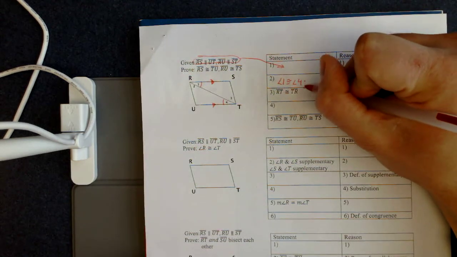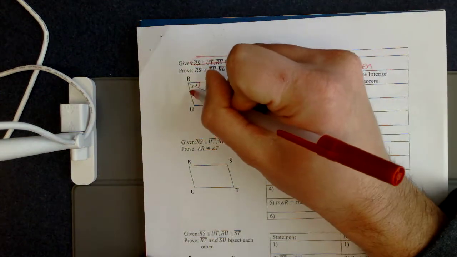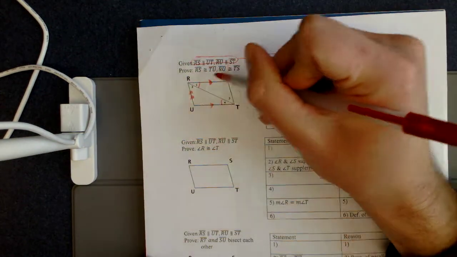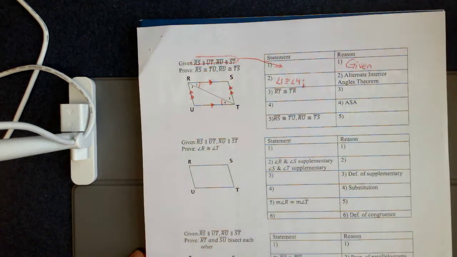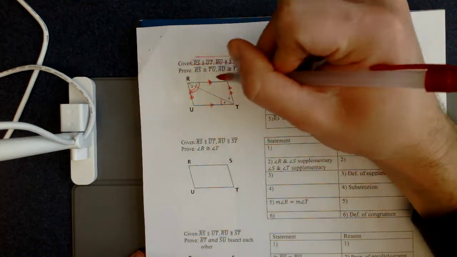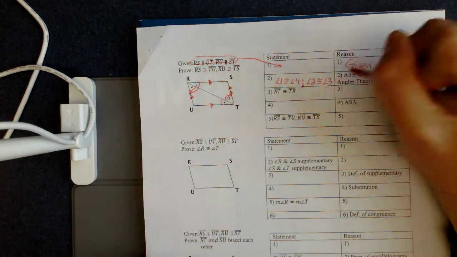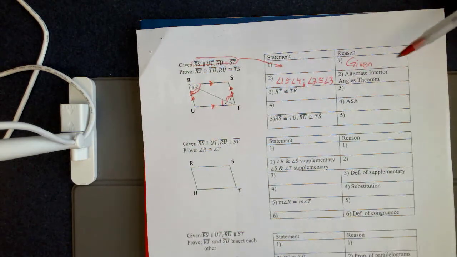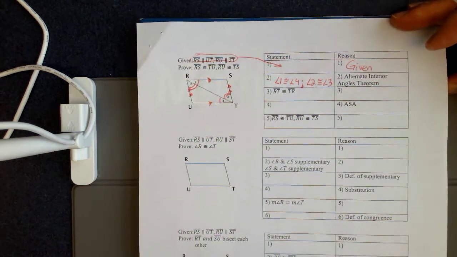But then we have another set of parallel lines. So we have to get that into our proof also. RU and ST are also parallel. That's these two. And same thing, when you have parallel lines, we're going to look for alternate interior angles. Angle 2 and angle 3 are going to be alternate interior angles there, so they will be congruent. And your reason, it's already put in there for you, alternate interior angles theorem. Since the lines are parallel, your alternate interior angles are congruent.